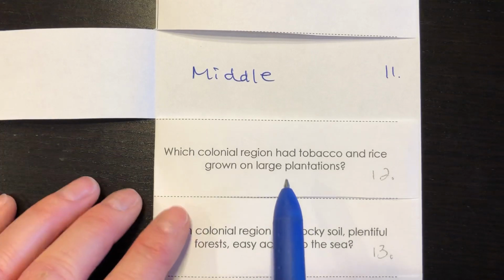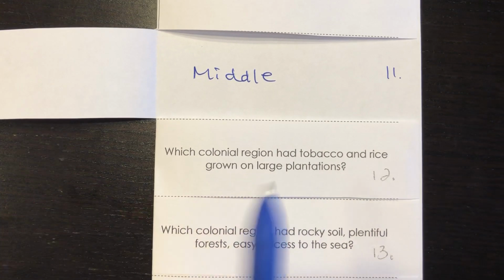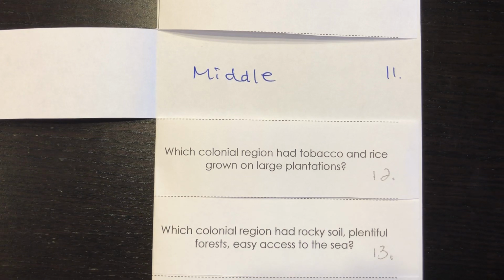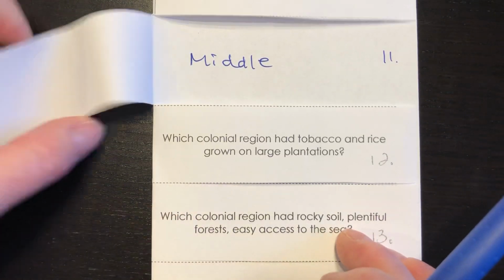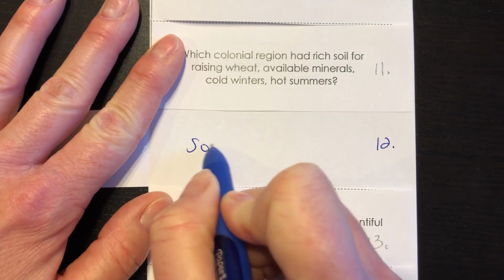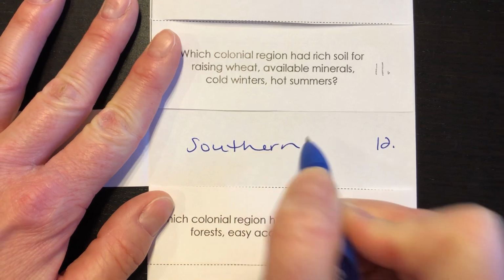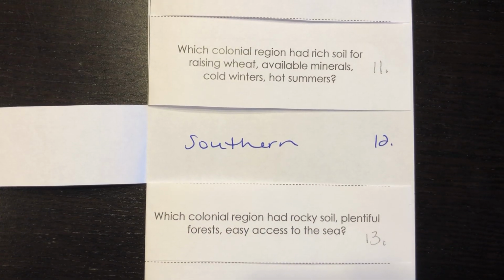Okay, which colonial region had tobacco and rice grown on large plantations? Which had tobacco and rice? And remember, this is where the rice grew very well in the swamplands, and the swamplands were part of which one? If you said southern, you are right. So open up number 12, southern. I know there was tobacco in some other areas, but the rice was specific to southern.